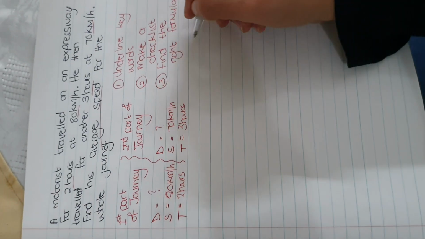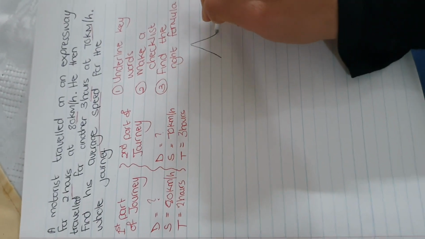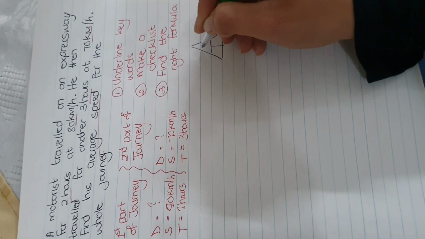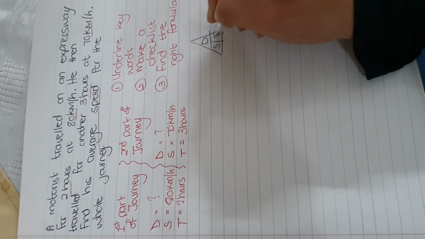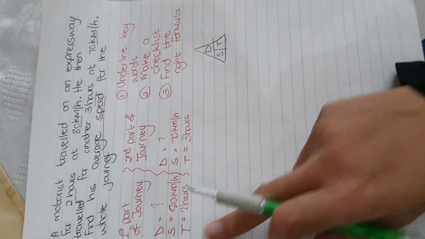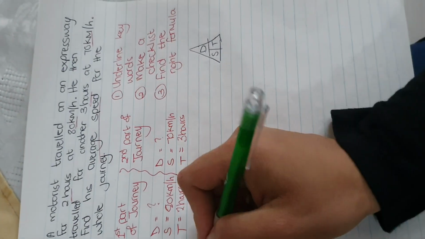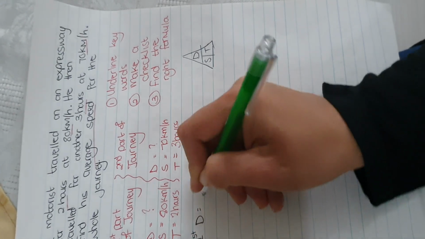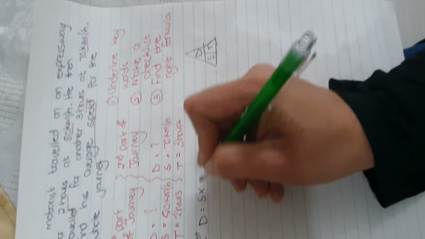So the first thing we're going to do is make my magic triangle on the side so that we know exactly what formula we need to be using. So we have distance, speed and time. Distance on the top, speed and time at the bottom. I'm looking for my distance. So for the first part of the journey, I'm looking for the distance, and that means my formula is speed times time.